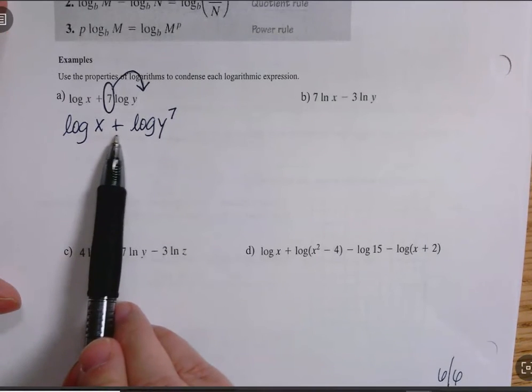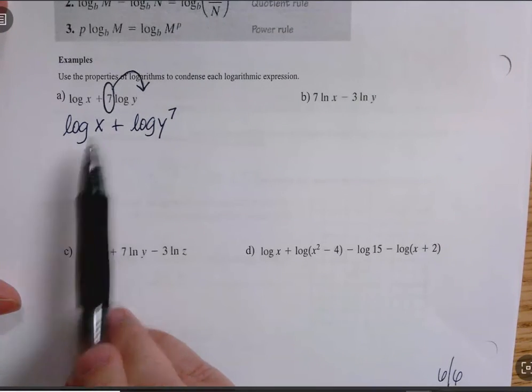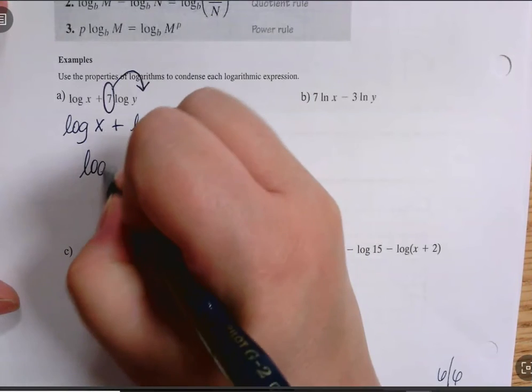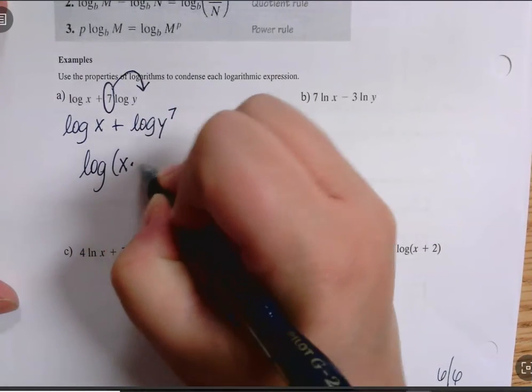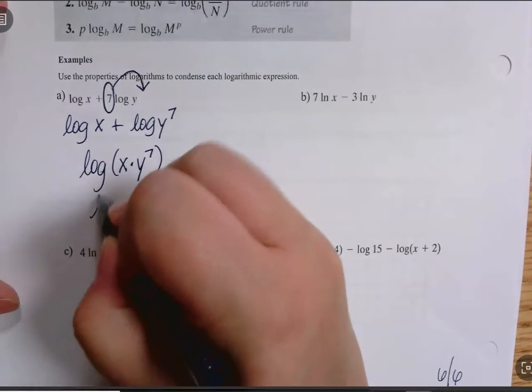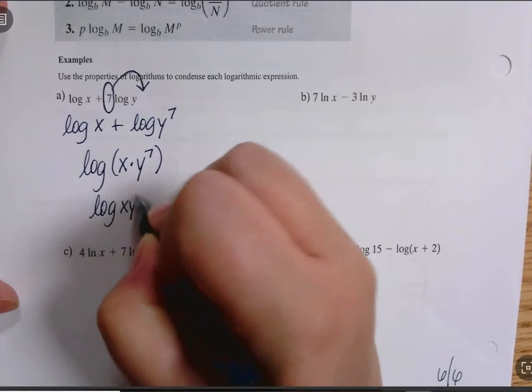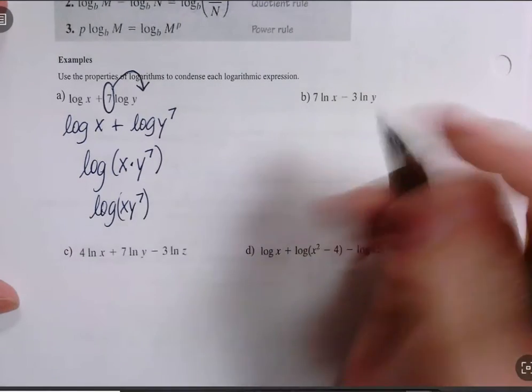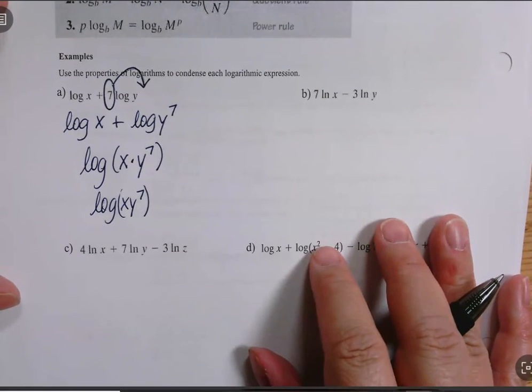Then I'm going to deal with the addition and change it to multiplication with a single log. So log of x times y to the 7th. And you don't have to write it quite like that. You could write it like this, or you could use parentheses. But any of those are fine. Notice that the base here is 10.